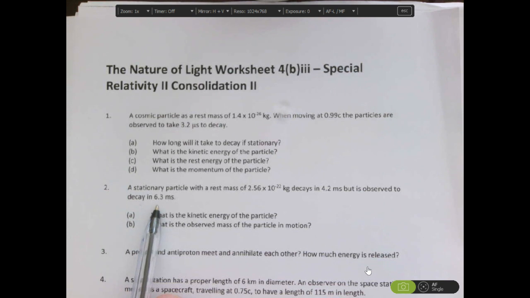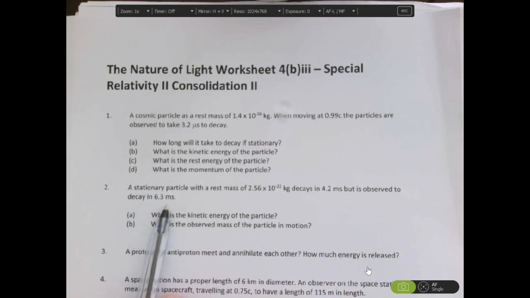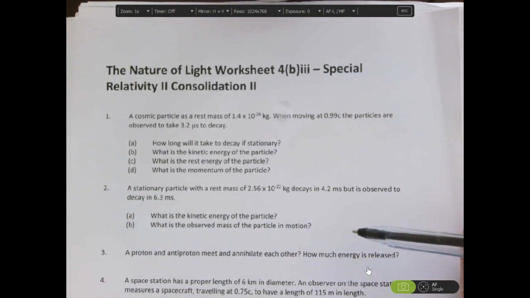So it's observed decaying over a longer time, which means this particle must be in motion. So what we're going to do is find the kinetic energy of this particle and the observed mass of the particle as it moves.